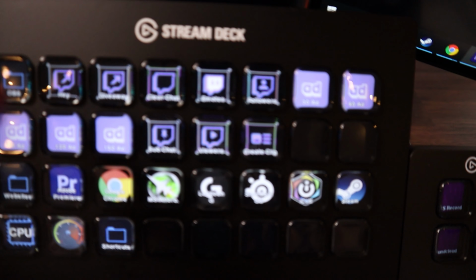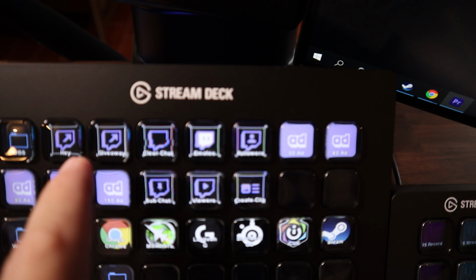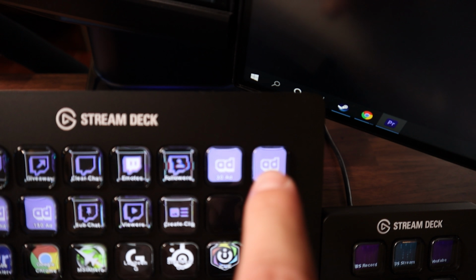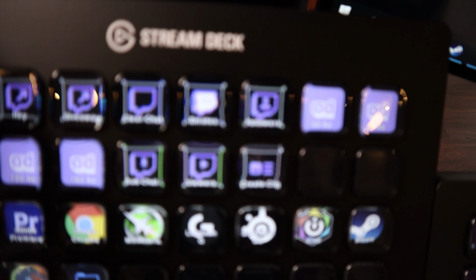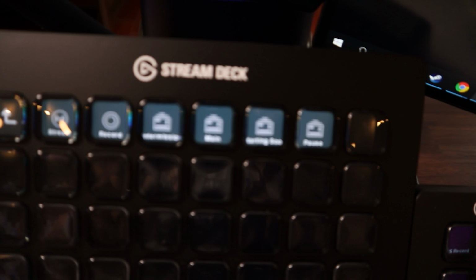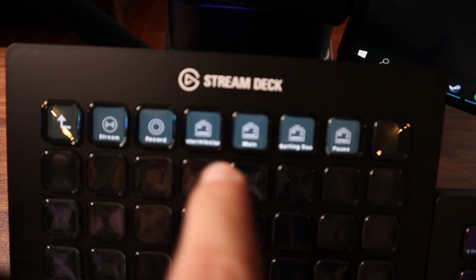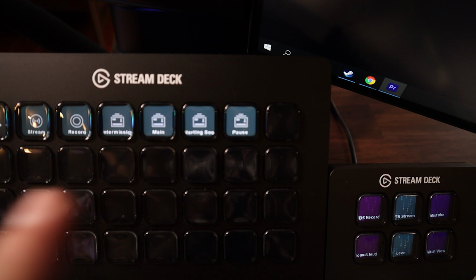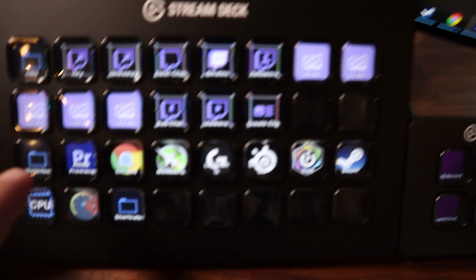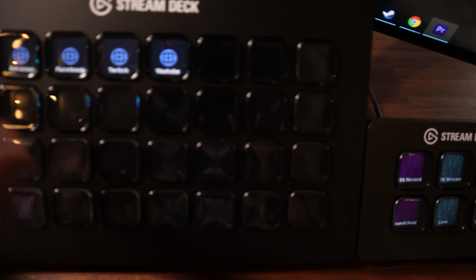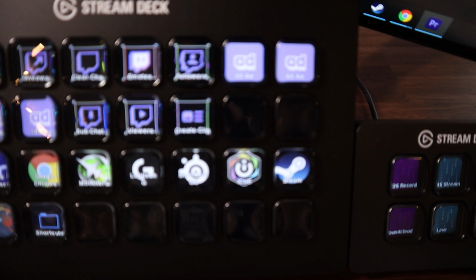And let's say you're a streamer, you want to send a message, you can program certain messages to be sent, you could run ads from here, you could do different folders and have unlimited folders, so we can go ahead and switch scenes. I can go from main to intermission or starting soon or pause, and then we can go back with just a click of a button. Then we can go into another folder with websites. And so the possibilities are endless.